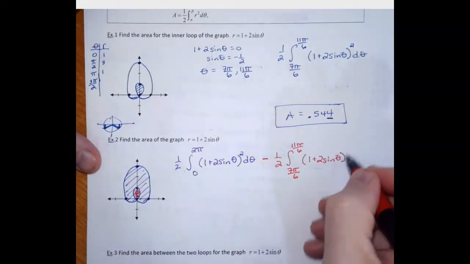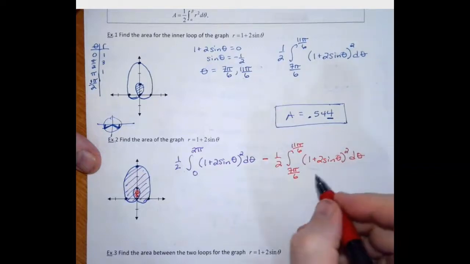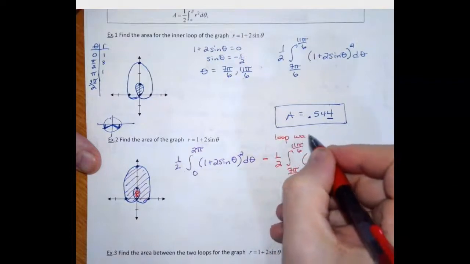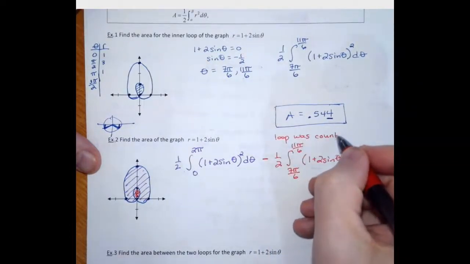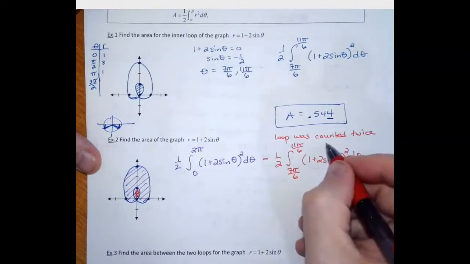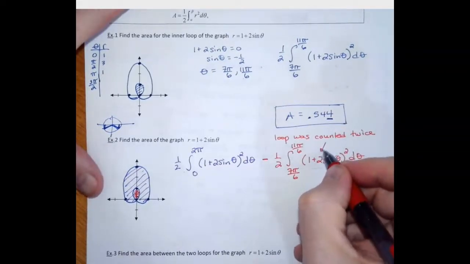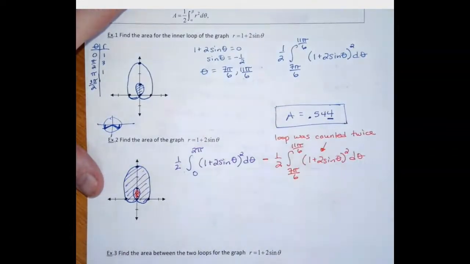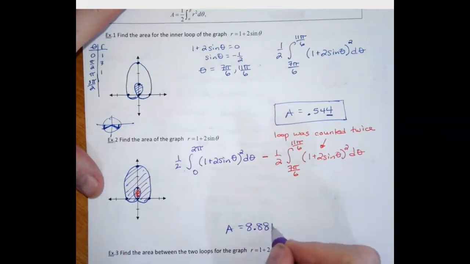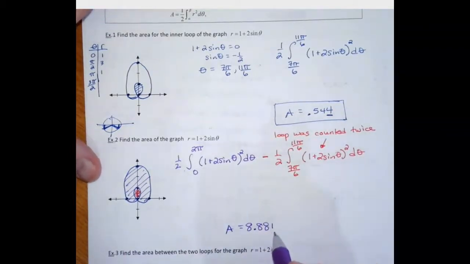And we might want to point out the loop was counted twice. So that's why we're subtracting it out. Okay, so when you do that, you follow the same procedure we did on the first couple examples.